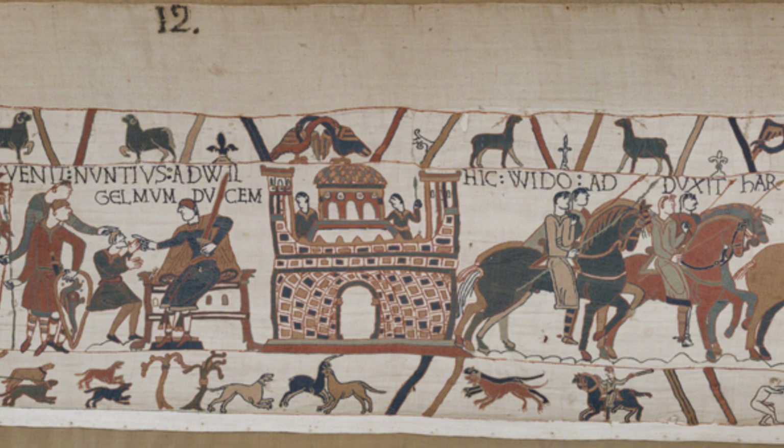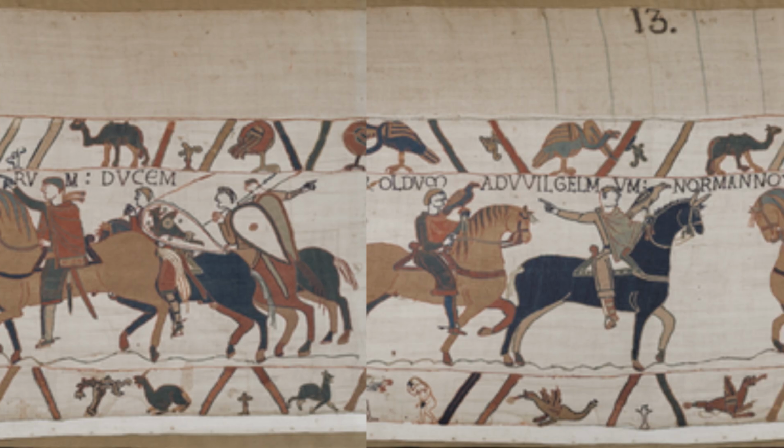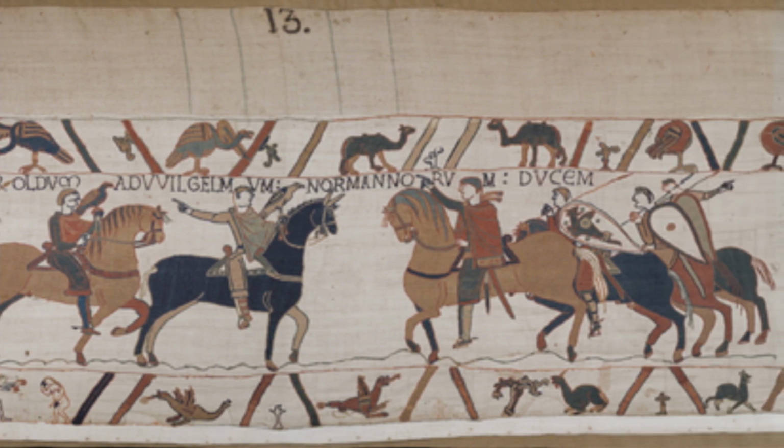The Battle of Hastings. On the morning of October the 14th, 1066, the two armies met. Harold's army formed a strong defensive position on the ridge, using a shield wall, a formation of overlapping shields that created a nearly impenetrable front. William's forces attacked from below, attempting to break through the wall with cavalry and archers.